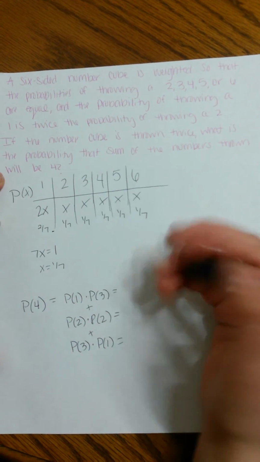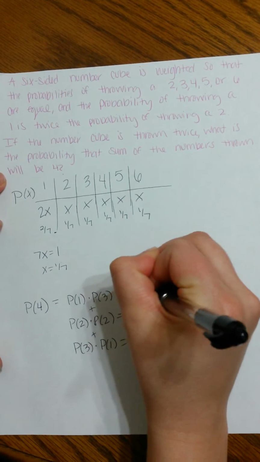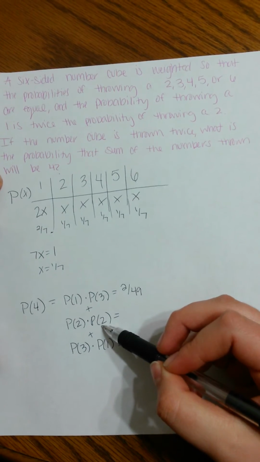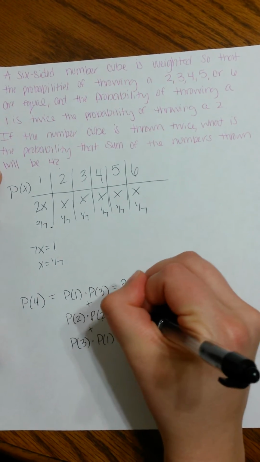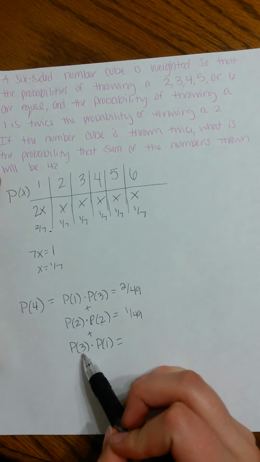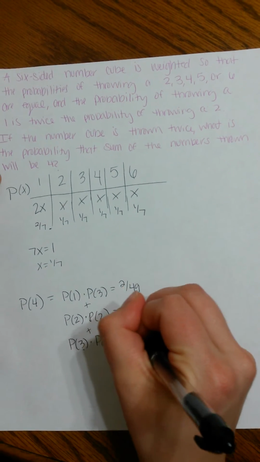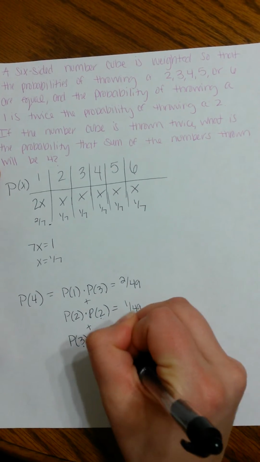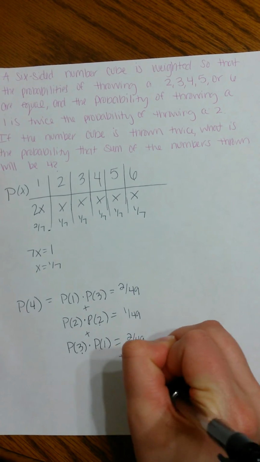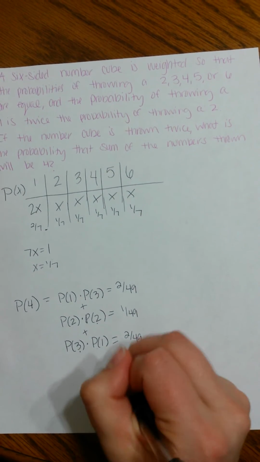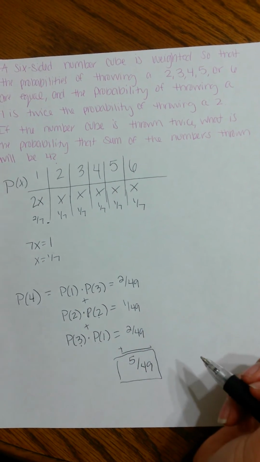So the probability of this would be 2/7 times 1/7, which is 2/49. And then 1/7 times 1/7 is 1/49. And we have 1/7 times 2/7, which is 2/49. So total is 5/49. So that right there is our answer. That's the probability of throwing a 4.